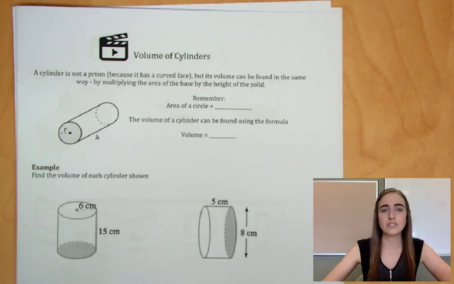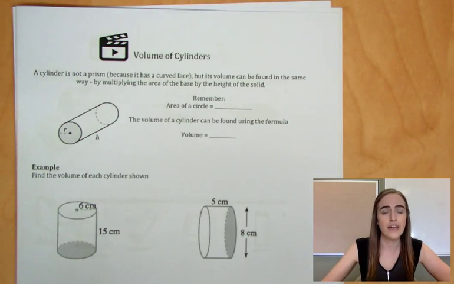In this video, I want to have a look at finding the volume of cylinders. So a cylinder technically isn't a prism because it has that curved face, but we can find the volume using the same sort of idea. So we're going to go the area of that circular base times the height.